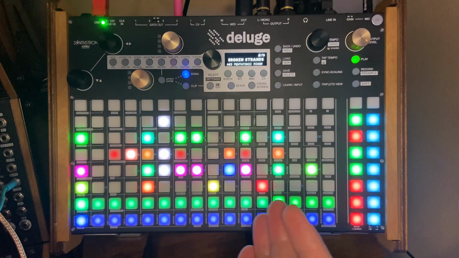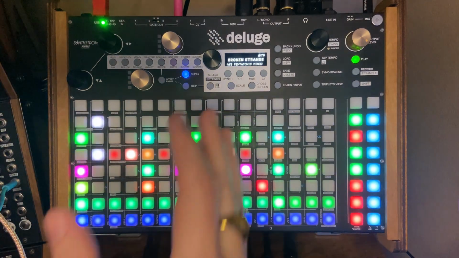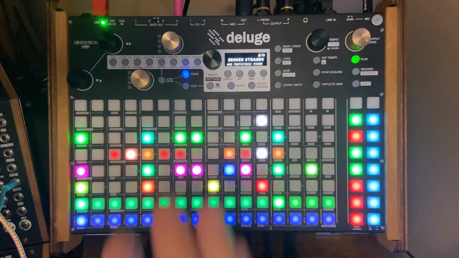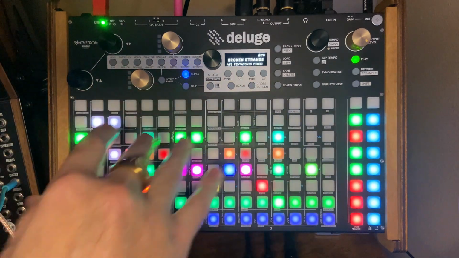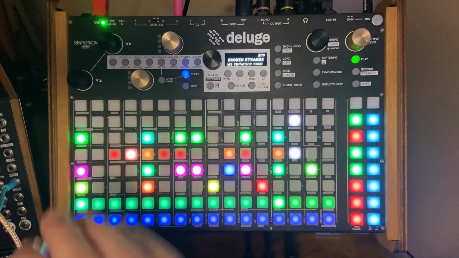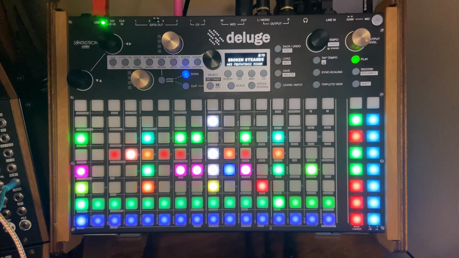So I hope this made sense. I hope it was helpful. I hope it was inspiring. If you only have a Deluge, you can do all these tricks right on the Deluge. It's just about making other weird percussive patterns and layering them on top of each other to get some interesting elements, even on the simplest beats. I think this tasties up that beat quite a bit.